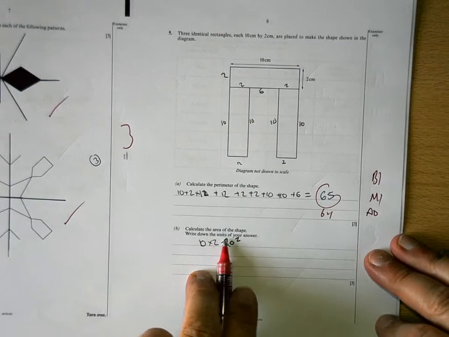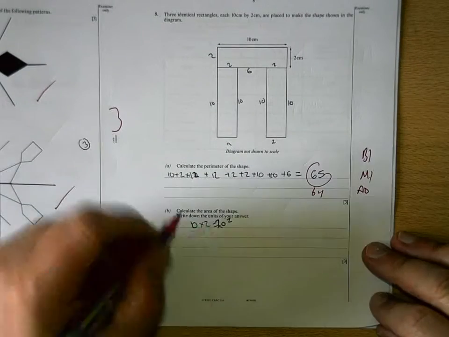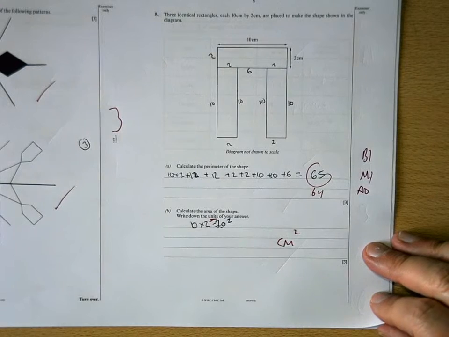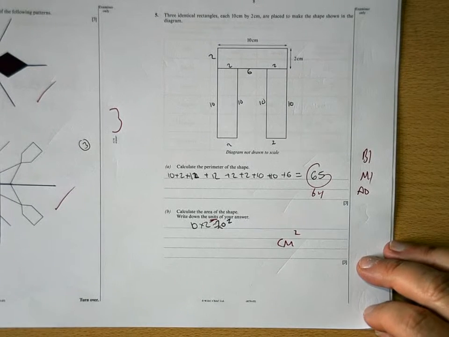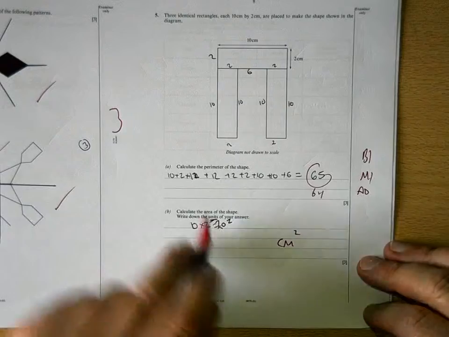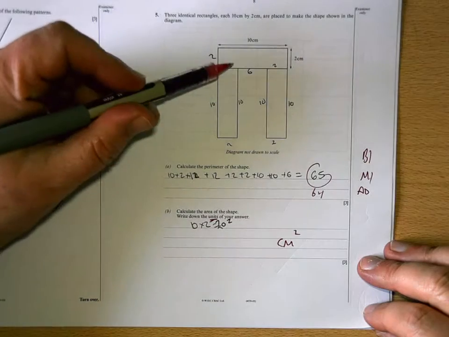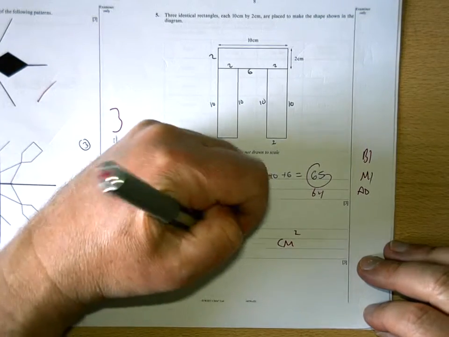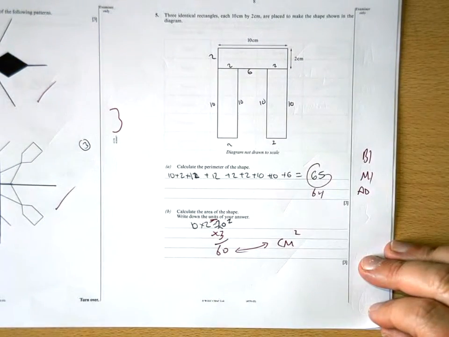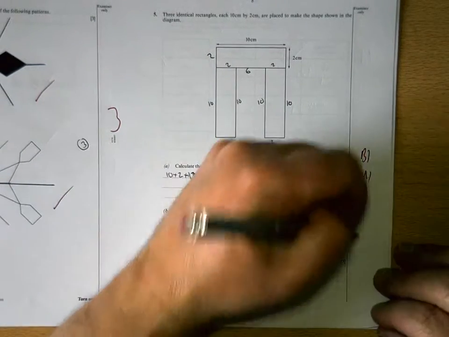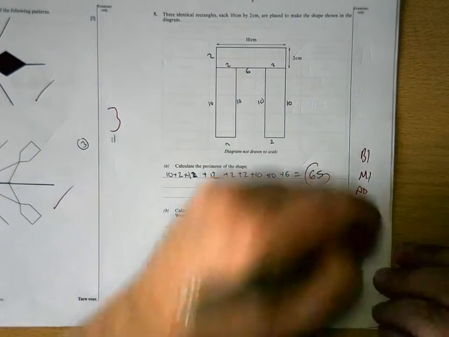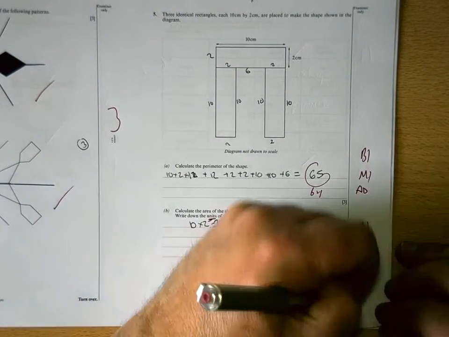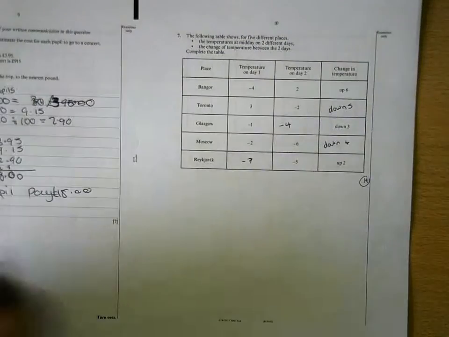And with this one, units, centimeters squared, okay, so you've lost a mark there because you haven't written down centimeters squared. Even if you hadn't put a number there, you would have got that mark. And then 10 times 2 is one of those rectangles, and you've got 3 of them. So you want to do that times 3 is 60 centimeters squared. So you're going to get 1 mark for the 10 times 2, and then you're going to lose the other 2, unfortunately. 6 for that page.